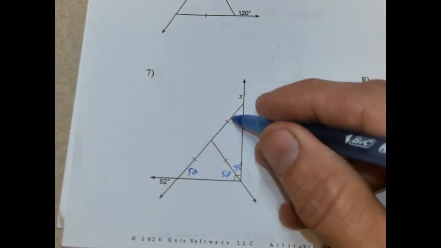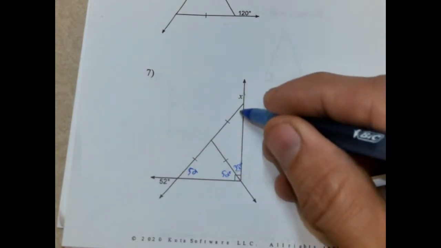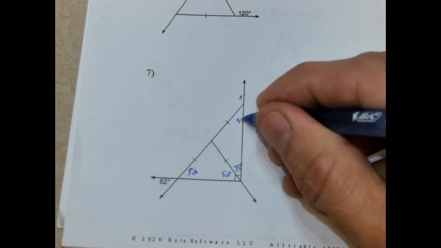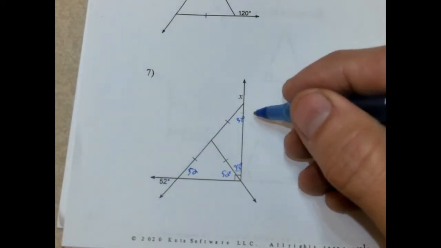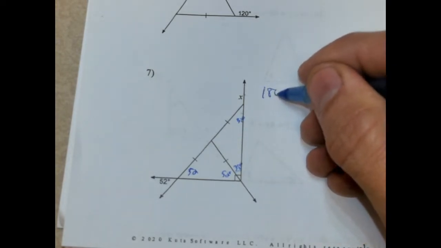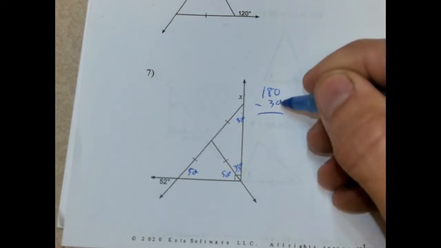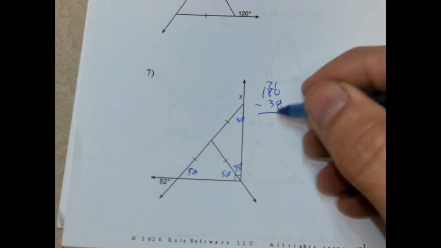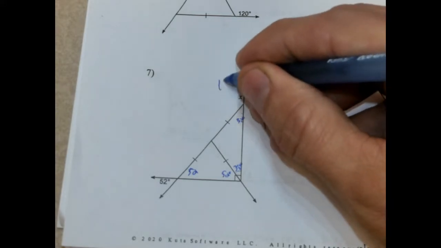Since this is an isosceles triangle, these base angles are the same. This is 38 degrees. So let's do a linear pair: 180 minus 38. It's going to be 142, I think? Yep. So x is 142 degrees.